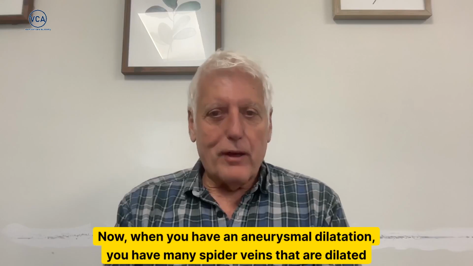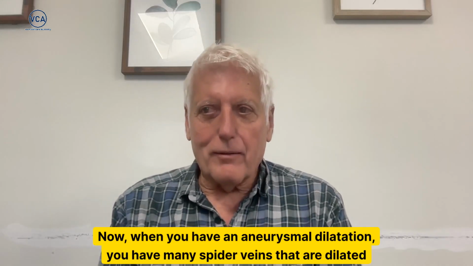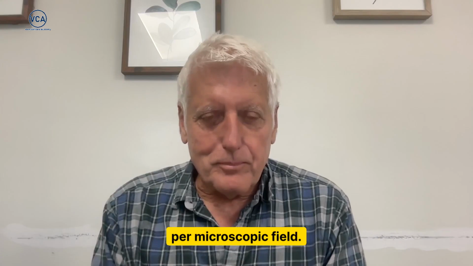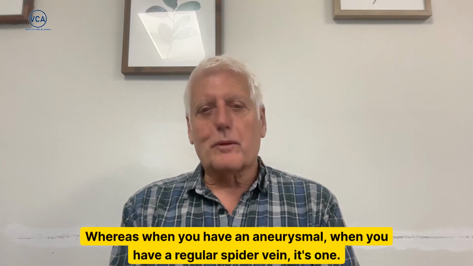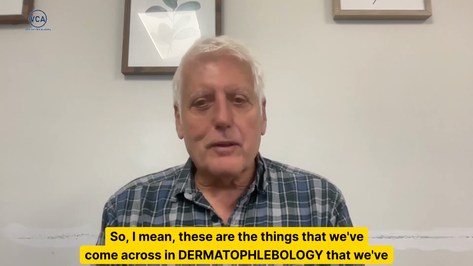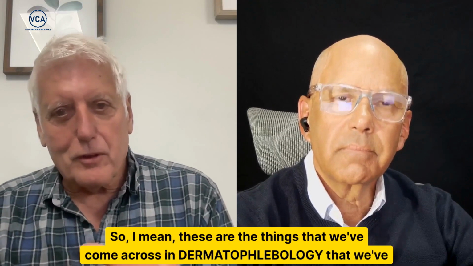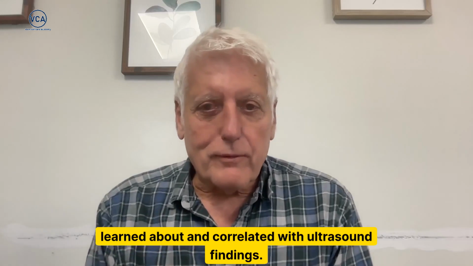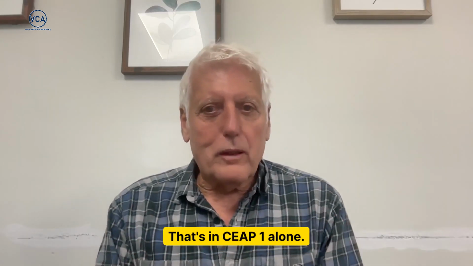Now, when you have aneurysmal dilatation, you have many spider veins that are dilated per microscopic field. Whereas when you have a regular spider vein, it's one. So these are the things that we've come across in dermatophlebology that we've learned about and correlated with the ultrasound findings. That's the CEAP1 alone.